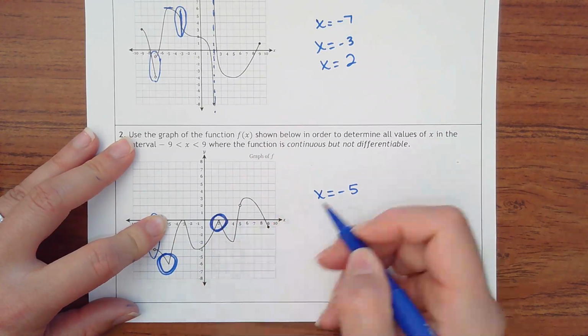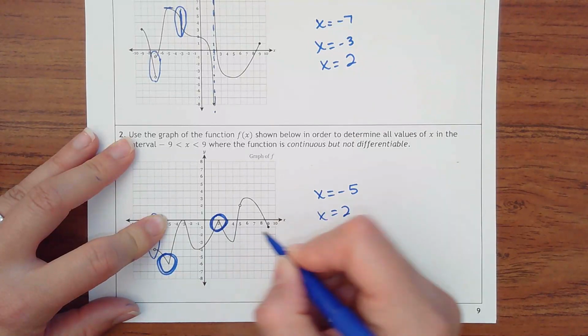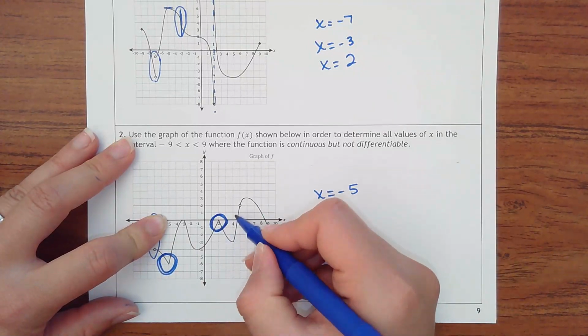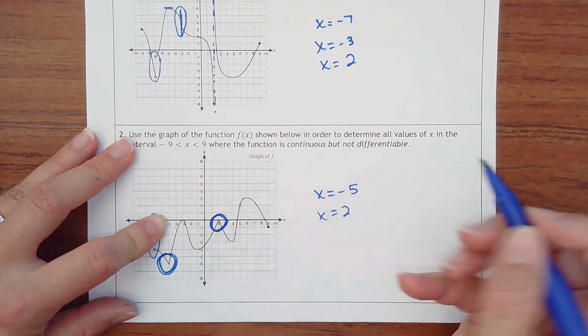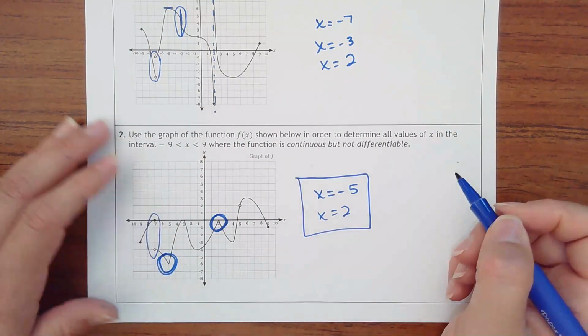Happens again here at x is 2. It's continuous, but it's not differentiable. Here is back to, okay, well, it's not even differentiable, and it's not continuous, and then we end. So it should just be those 2 corners or cusps that you see.